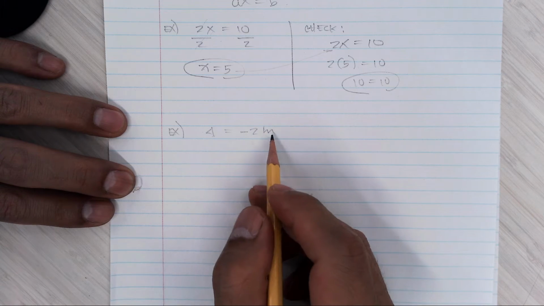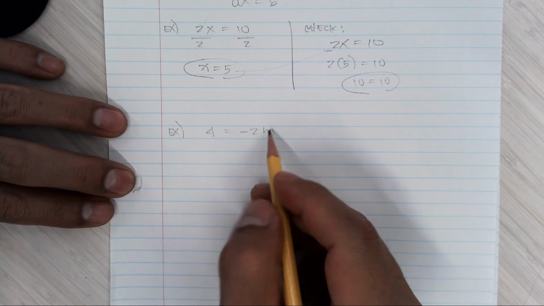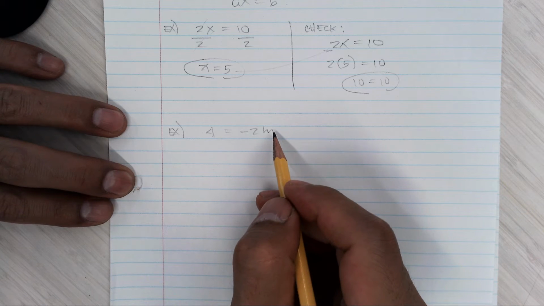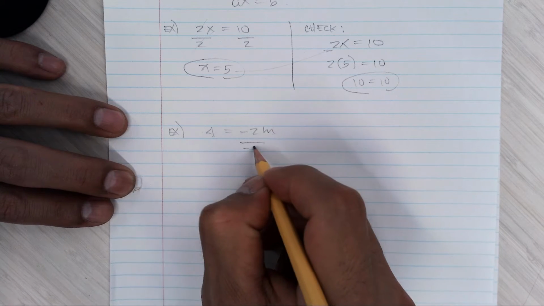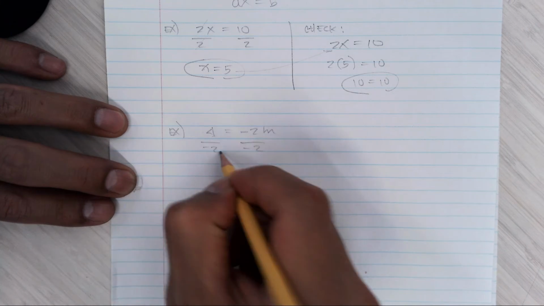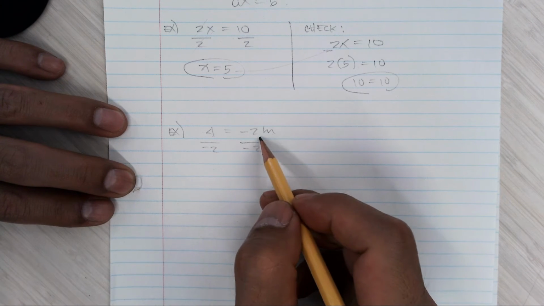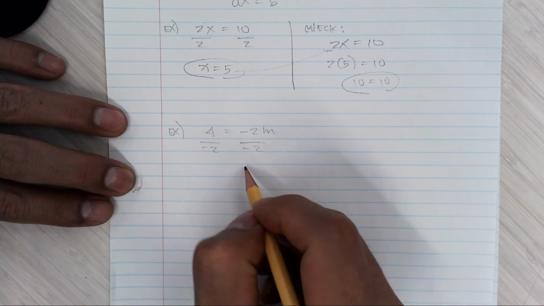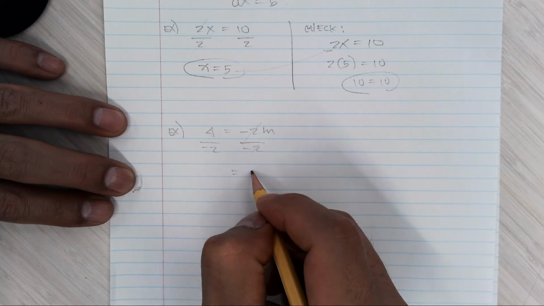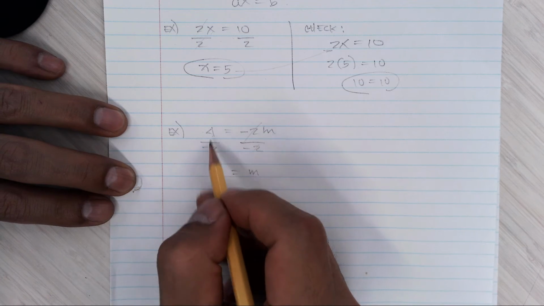If you get the mental math, that's great, but you still have to show the technique. Divide both sides by that negative 2, because that's the coefficient beside the variable. That gives you m on this side, and 4 divided by negative 2 is negative 2.